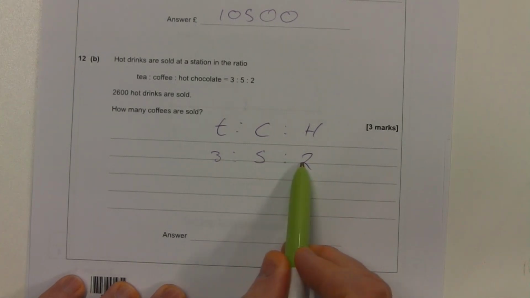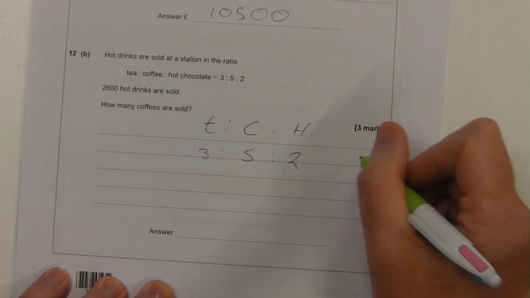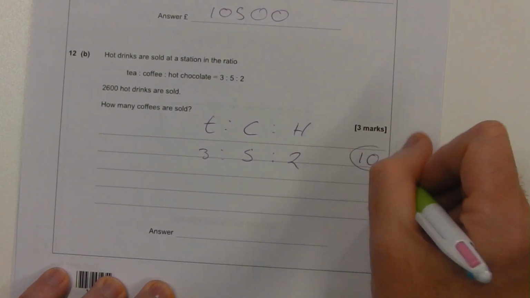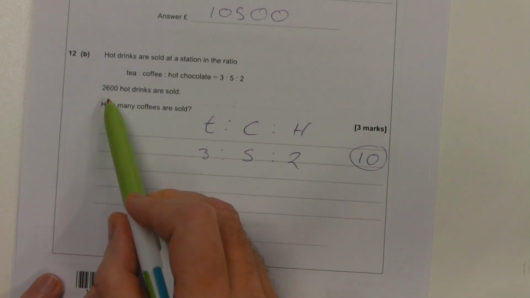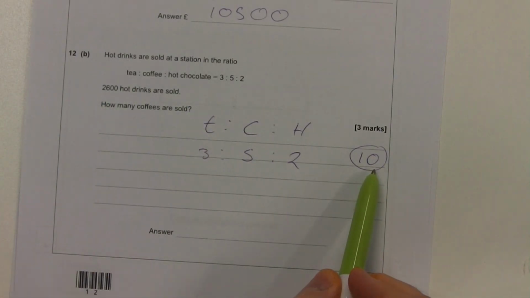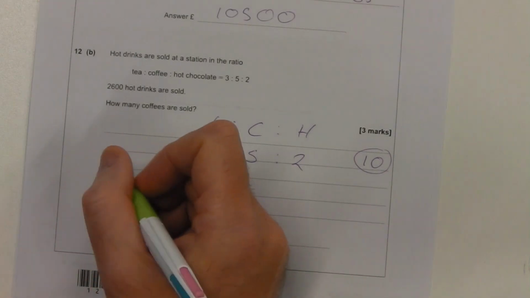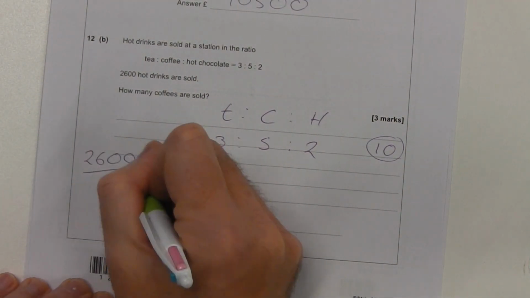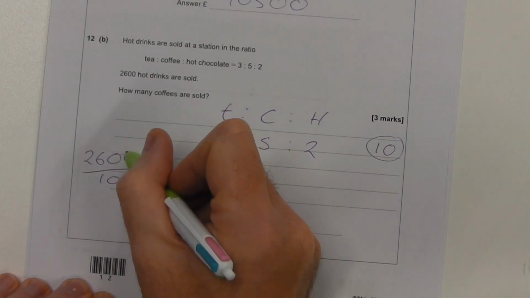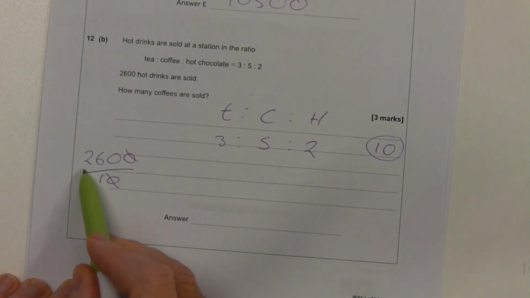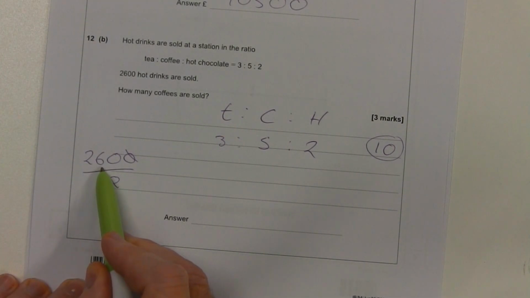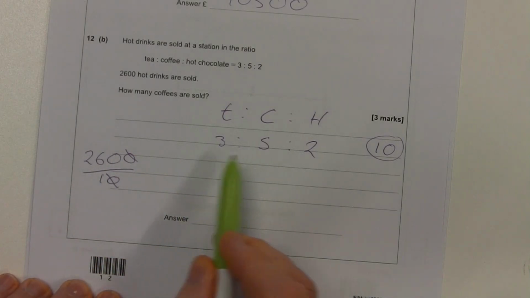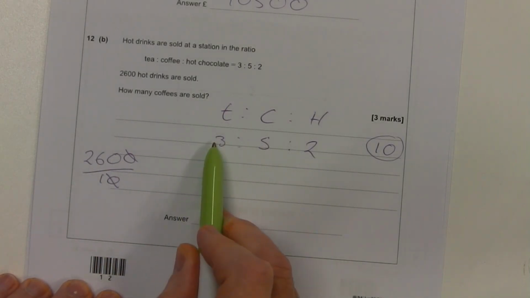So 3 plus 5 plus 2 gives us a total of 10. So we need to share the 2,600 between the 10. And we know that if we divide 2,600 by 10, we are left with 260. And that's 260 per each of those part.